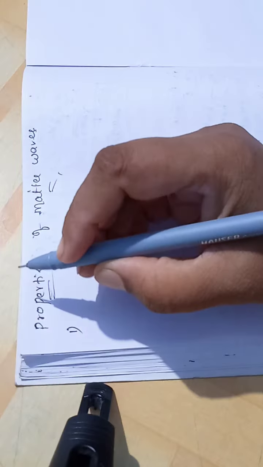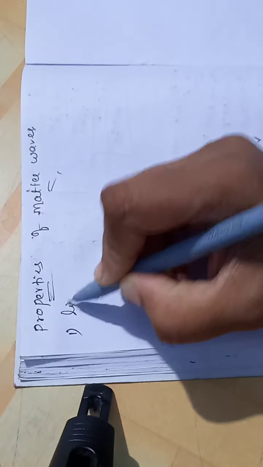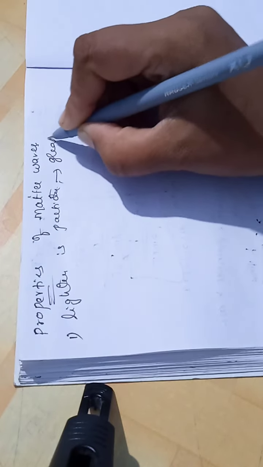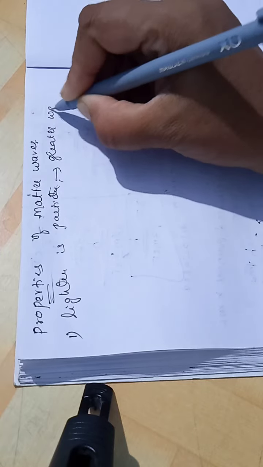The first property says that the lighter the particle, the greater the wavelength associated with it.